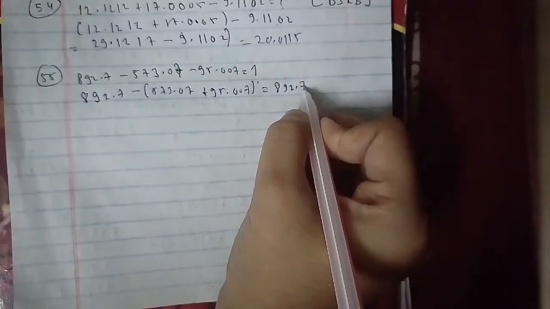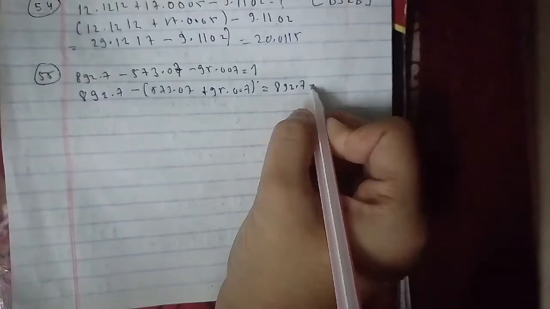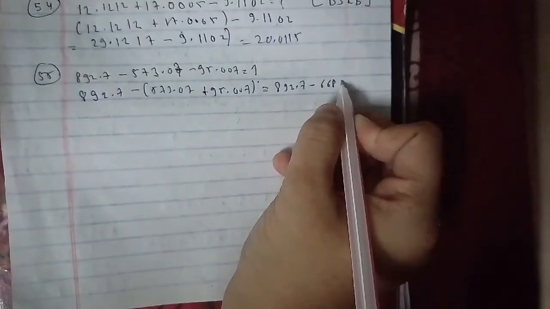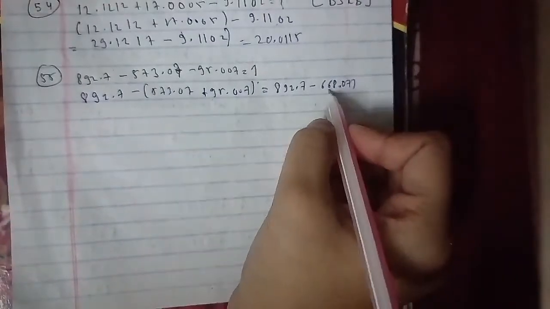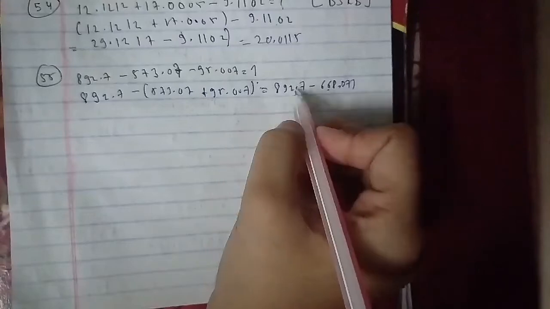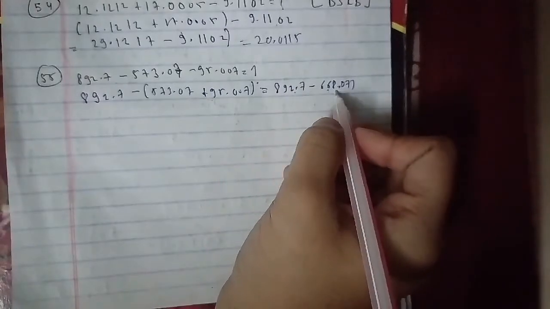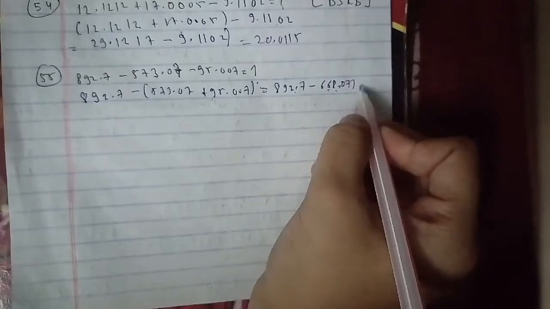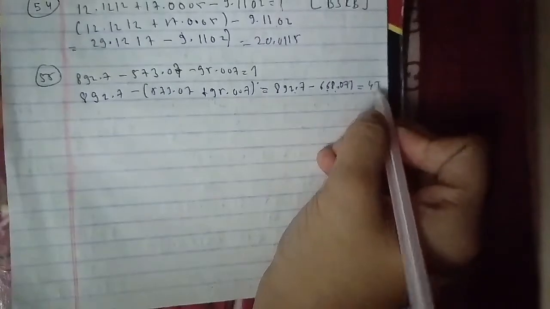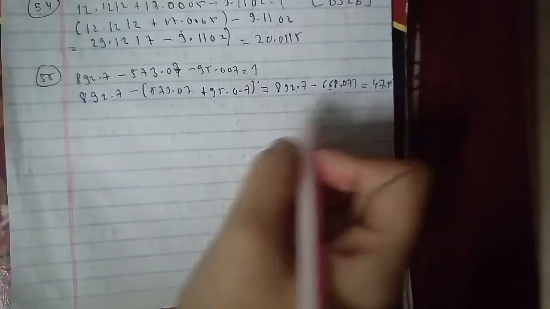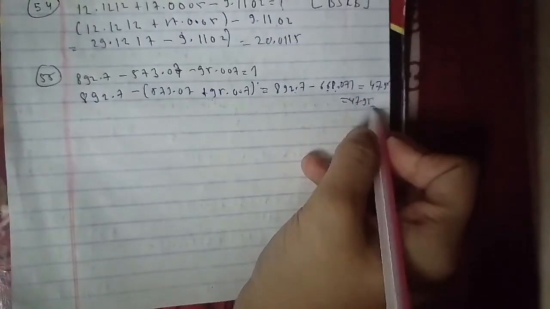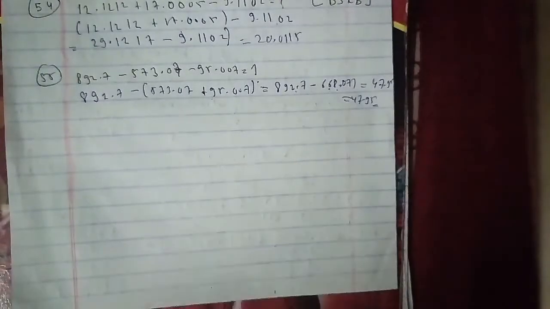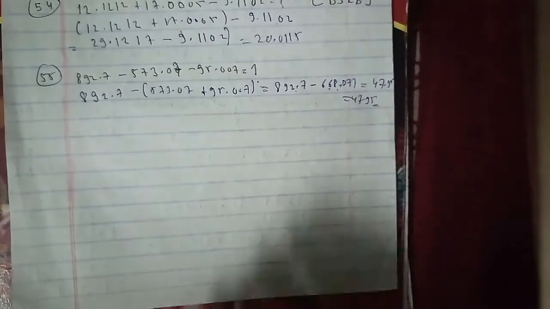and that is 892.7 minus 668.077. We add both, then subtract from 892.7, and we get the answer.